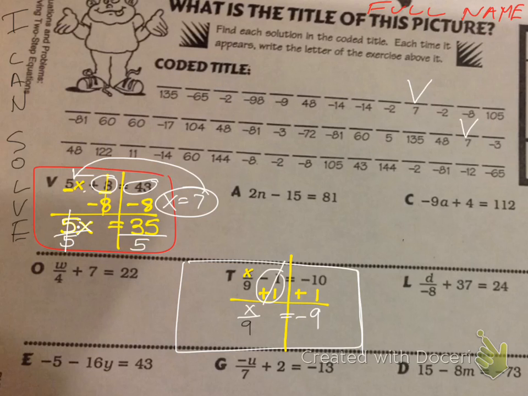And now this problem is slightly different. It's got division in it. This right here means divide. And we just do the opposite. The opposite of divide is to multiply by 9, both sides. And therefore we get x equals 9 times 9 is 81. Negative 9 times 9 is negative 81.